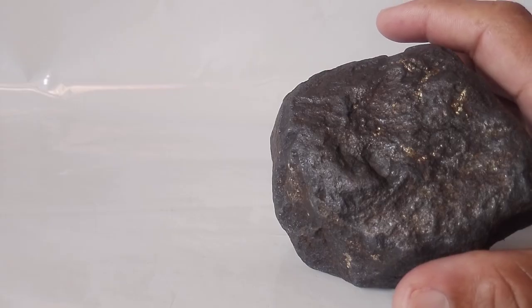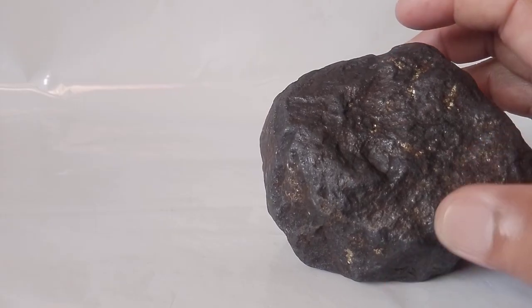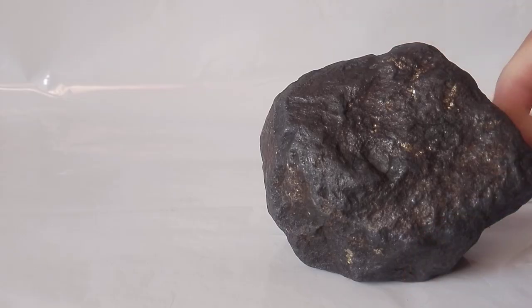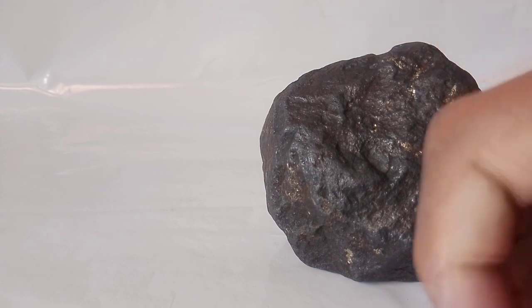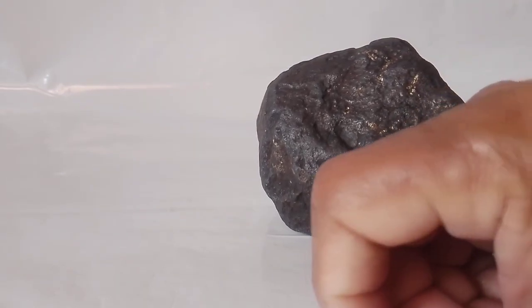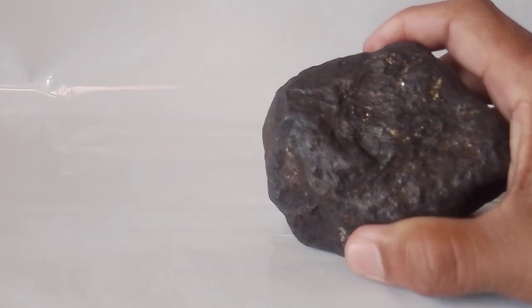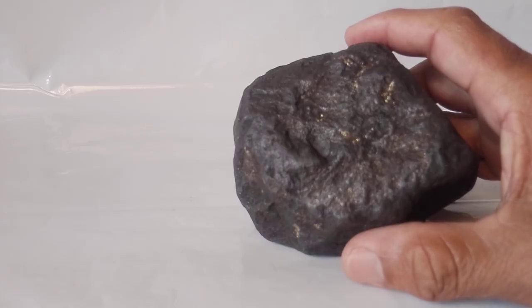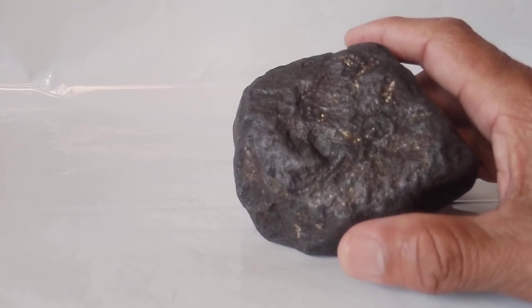Meteorites range from granule size up to a piece of a human being, and boulder size happened from the time of the dinosaur era.